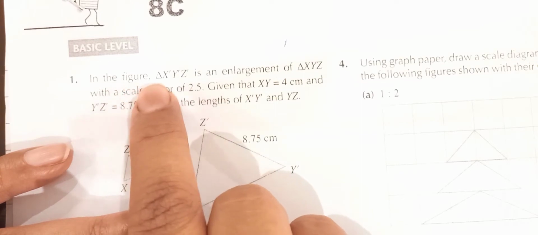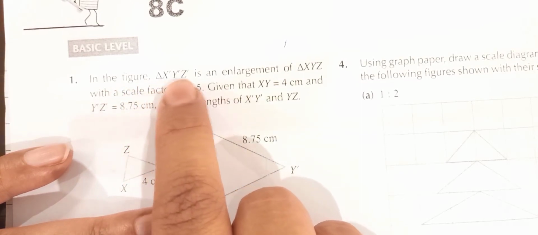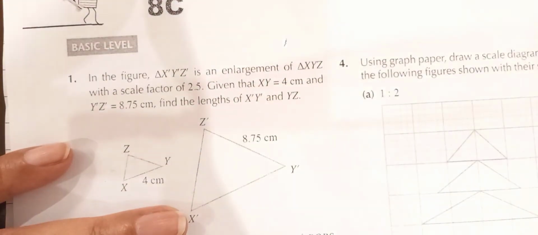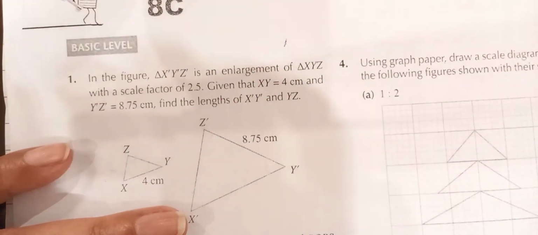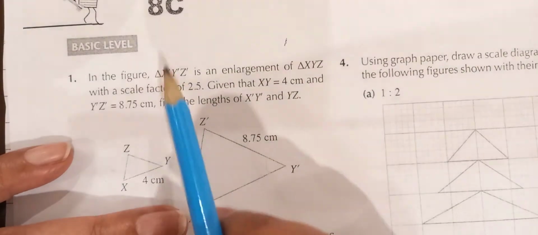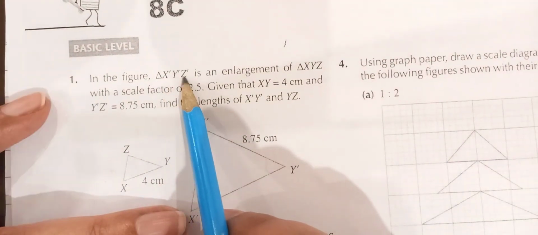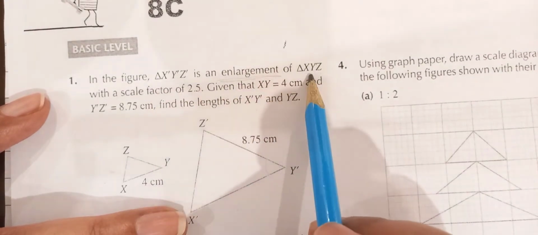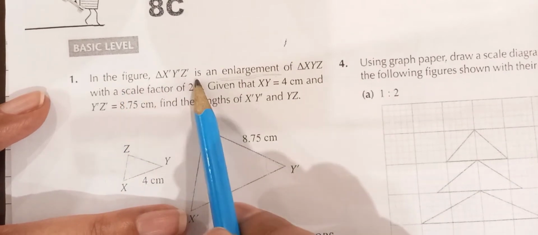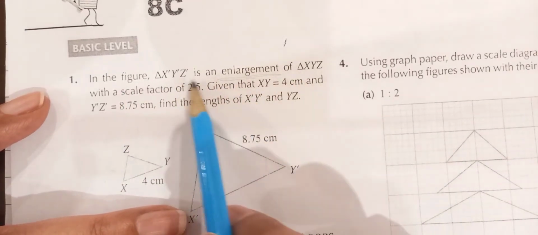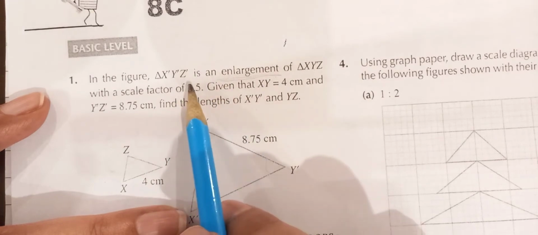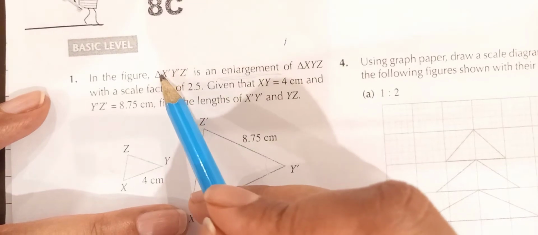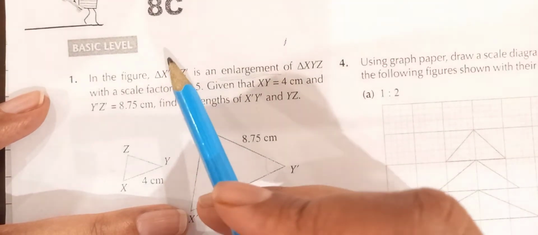In the figure, triangle x dash y dash z dash is an enlargement of triangle xyz. Here they have told us in the question that x dash y dash z dash is an enlargement of triangle xyz. In such a scenario, when it is given that one of the triangles is the enlargement of the other, you try to establish the correspondence first.